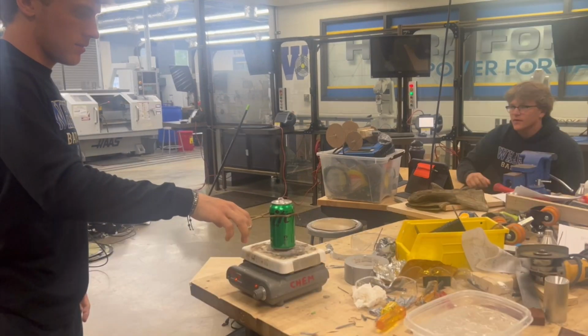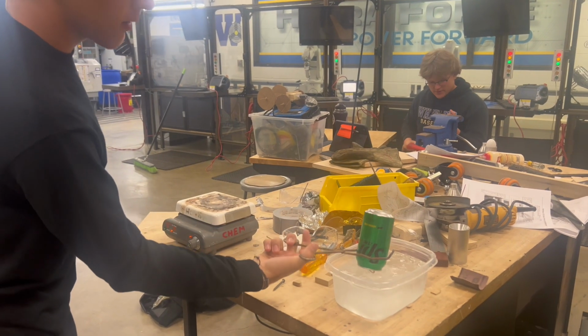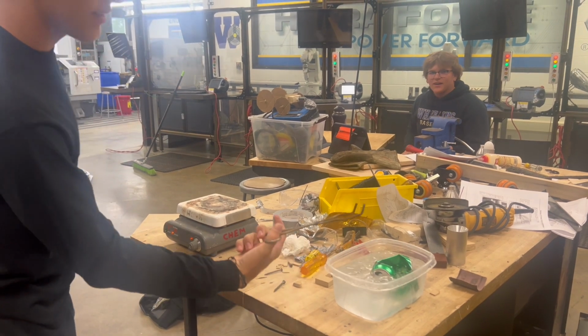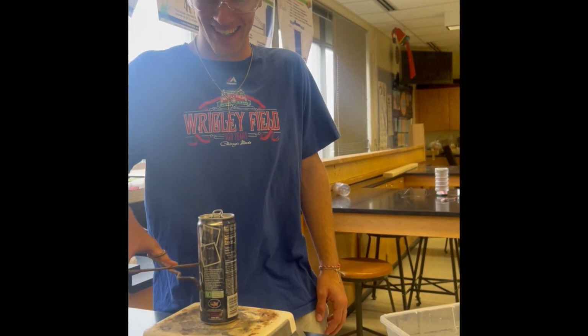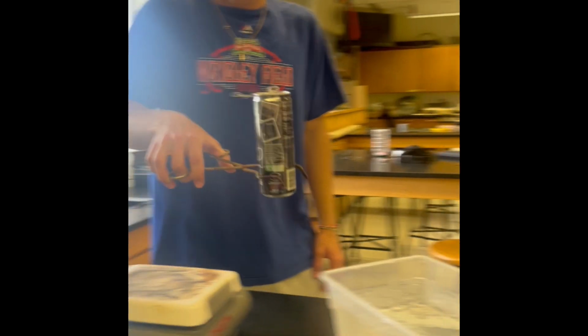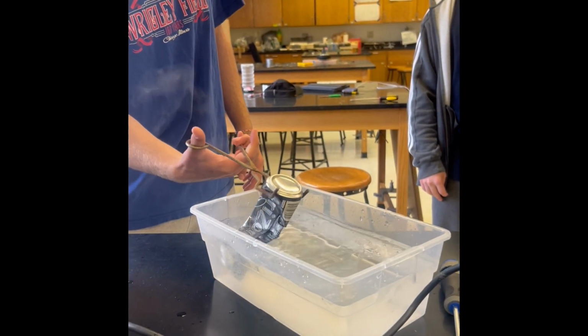But now, the most important part of it all is to take crucible tongs, mine were acquired by Mr. Padron, and in one swift motion, turn over the can and pour the water into the ice-cold water. If done correctly, with no air in between the can and the water, the can should implode.